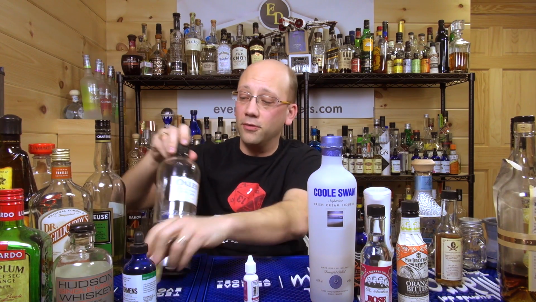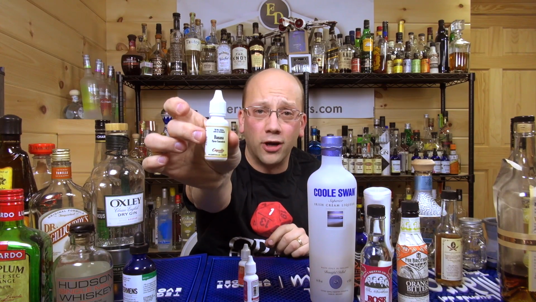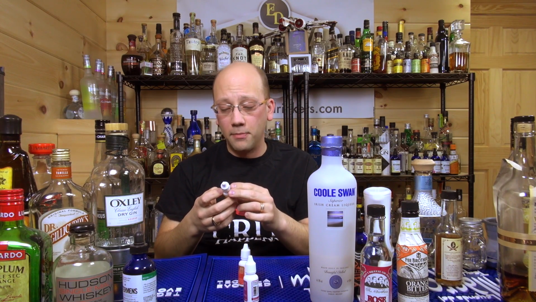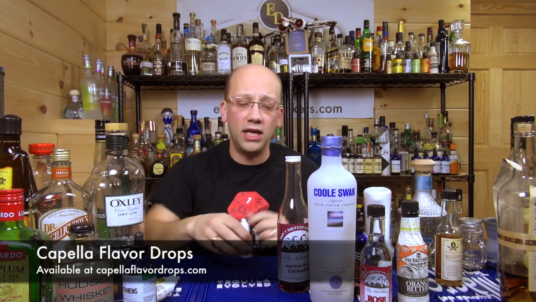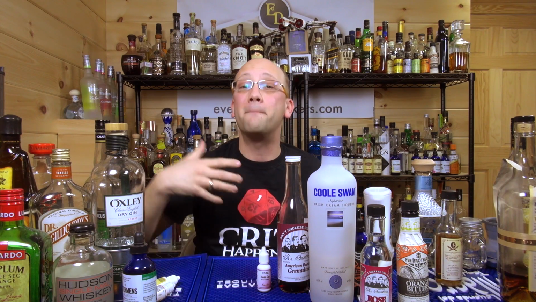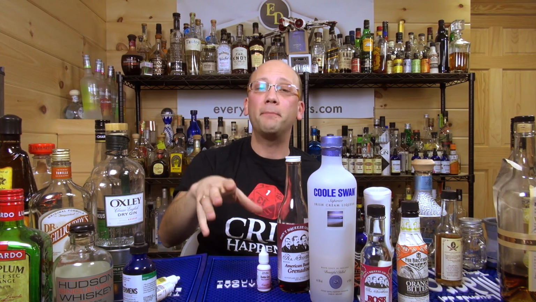The other thing you could do, and this is a little bit newer age, is the Capella flavor drops. This is a great example. This is banana, this is sweet strawberry, and this is bubblegum. So let's just say you wanted to create a cocktail with Cool Swan that's going to have a bubblegum appeal to it. This doesn't have any sugar, so you're going to need to bring some sweetener to it. So Cool Swan, maybe some grenadine, a little bit of bubblegum. The grenadine is not only going to add sweetness, but it's going to give a pink rose color to it. It's going to make it appear the color of bubblegum. So you can end up with a bubblegum by bringing in this flavor agent.